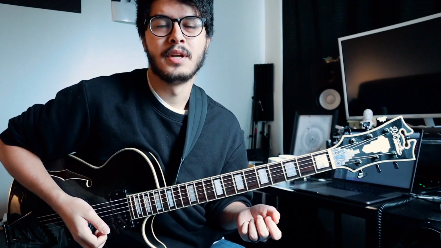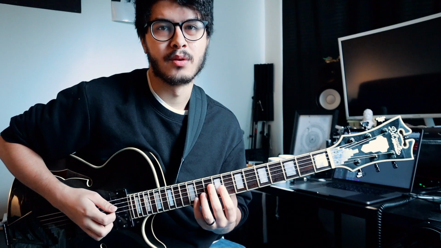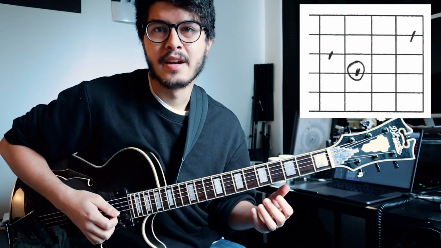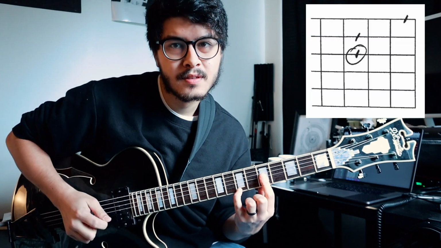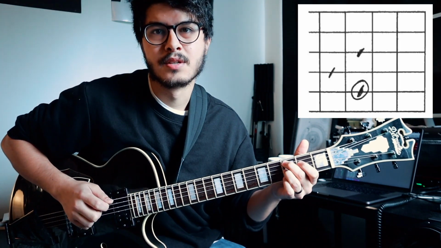Now to play it all over the neck, we can play it with the root on the low E string like this. If we wanted to place the root on the D string, it would look like this now. And if we wanted to play with the root on the G string, it looks like this now. That's for major 7th.